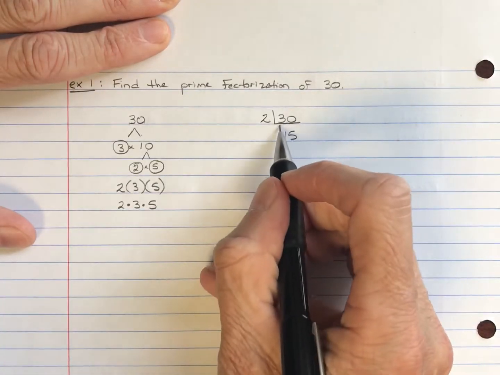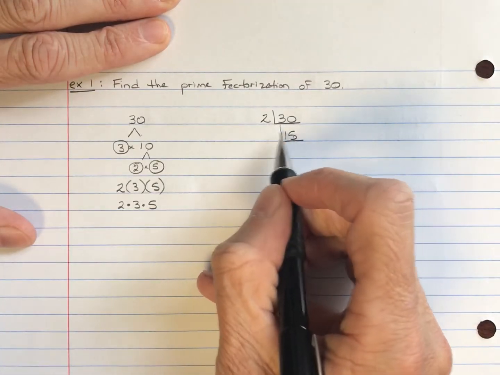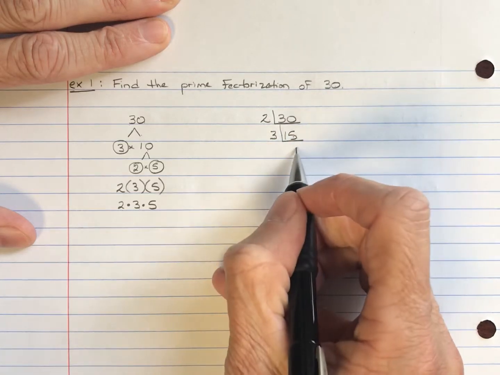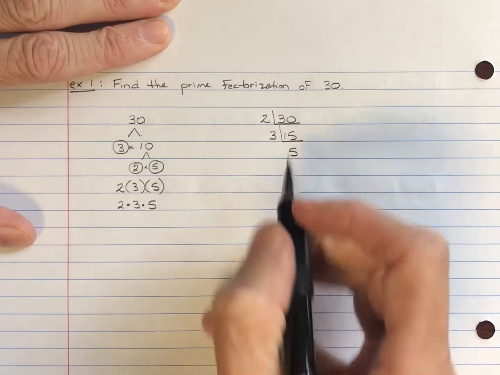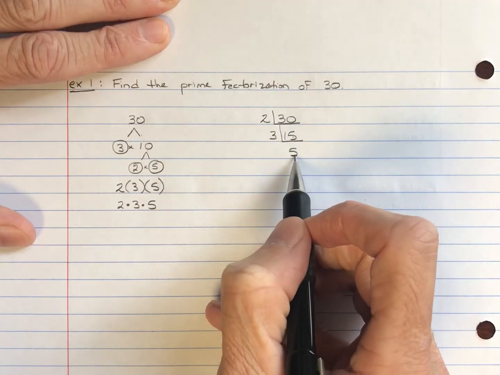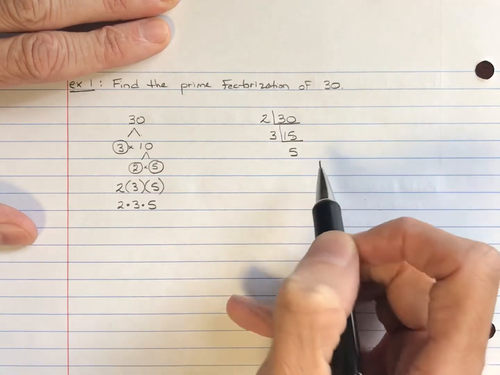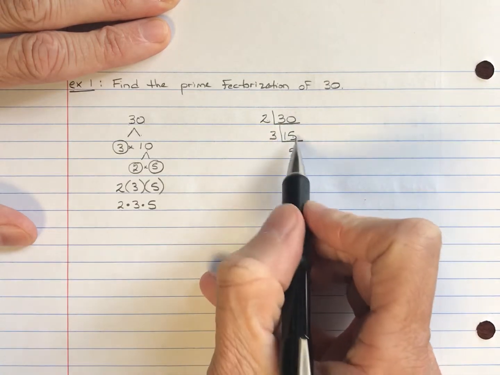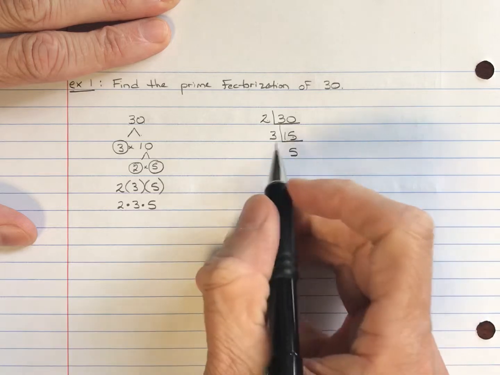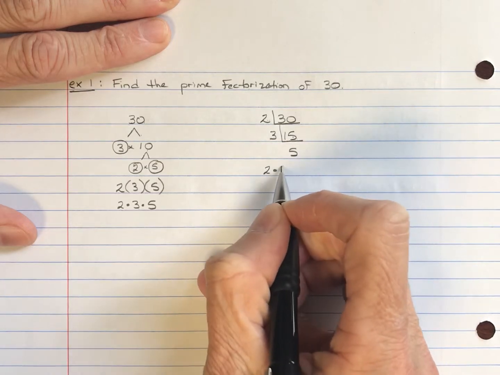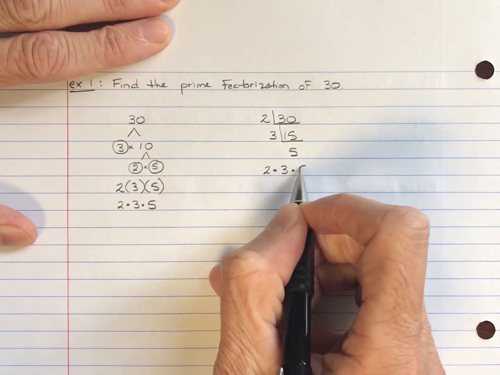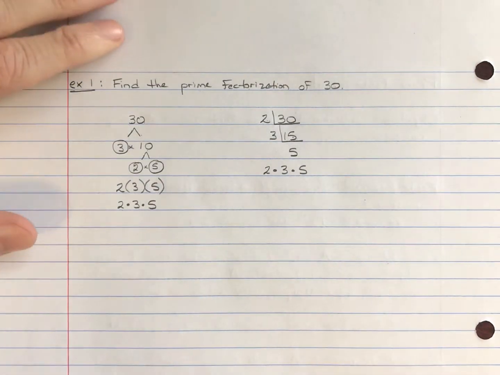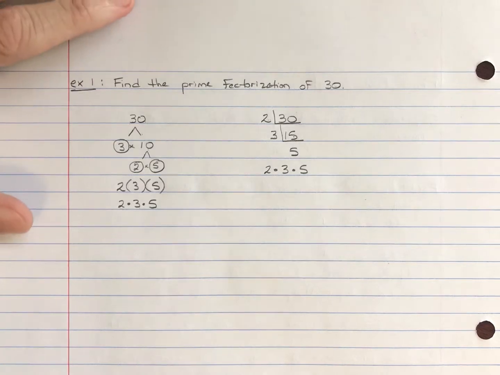Well, 15's not even, so I check 3. 3 goes into 15 5 times. And once I get down to where I know this is a prime number, then I'm done. So I can see here, 2 is a prime, 3 is a prime, and I finished with a prime. And so I know my prime factorization is 2 times 3 times 5. Your choice on how you want to organize it, those are 2 ways that I have seen.